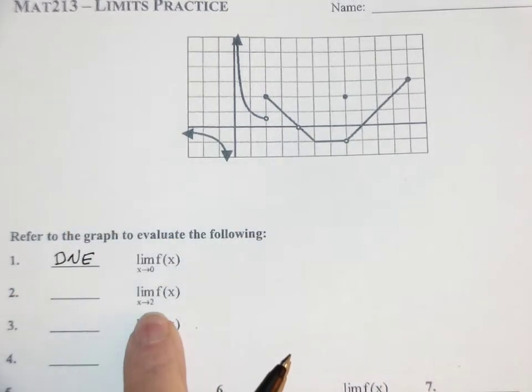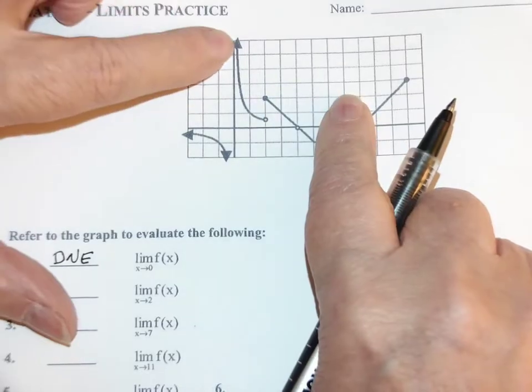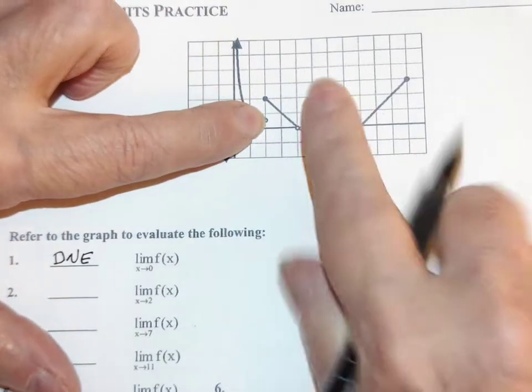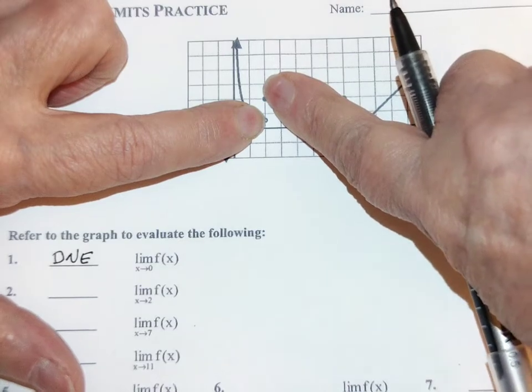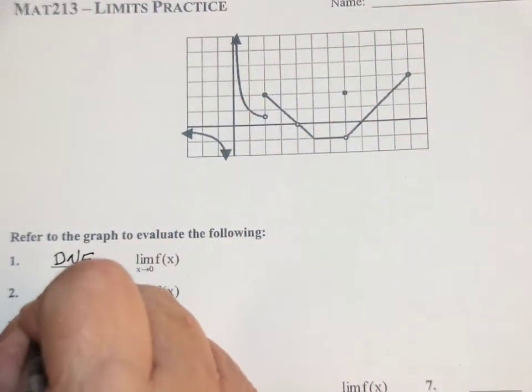The limit as x approaches 2. Well, here's 2 again. Coming in from the left, I end up here, right, I'm there. Fingers don't meet, and so it doesn't exist.